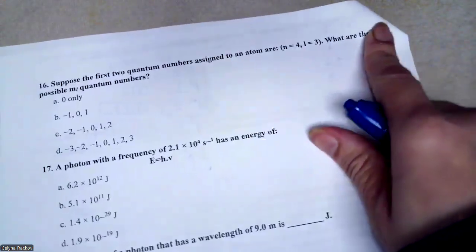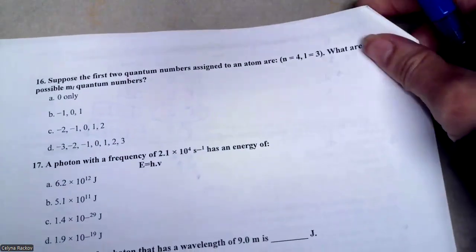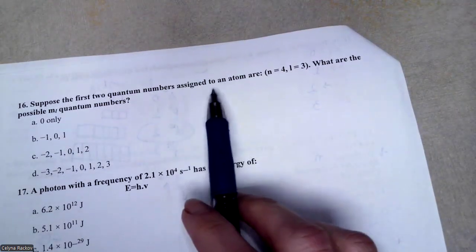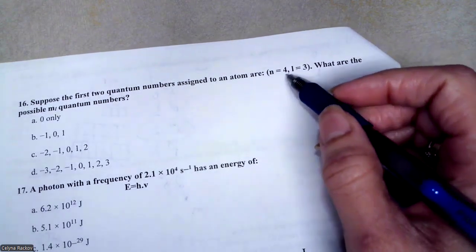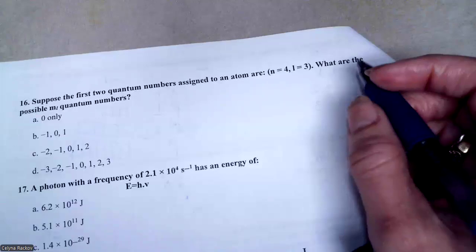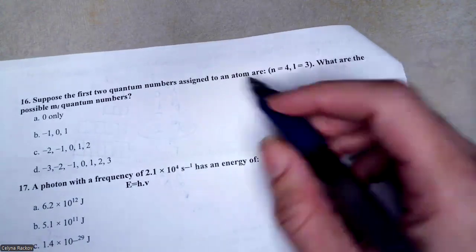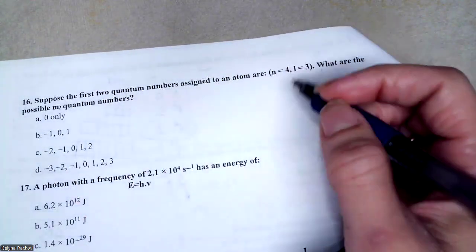Okay, so question 16 is still about quantum numbers. Suppose the first two quantum numbers assigned to an atom are n equals 4 and l equals 3. So what are the possible ml quantum numbers, right?